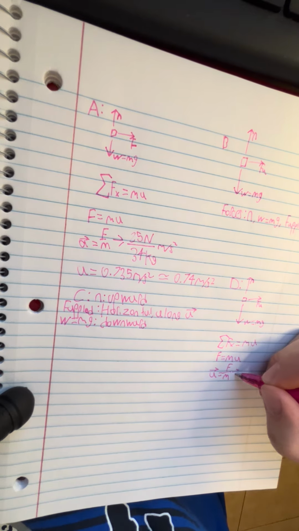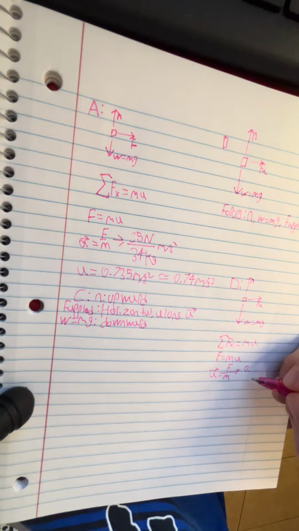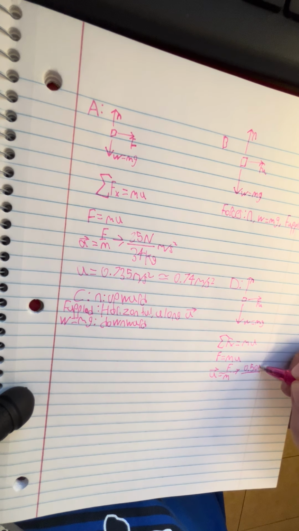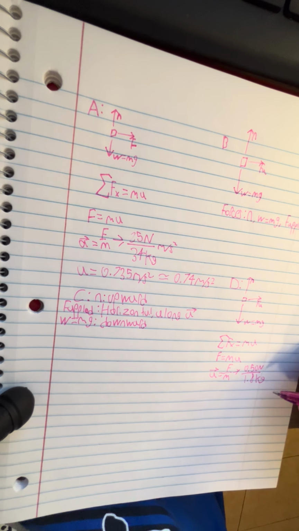We'll plug in those numbers: 0.50 newtons divided by mass, which is 1.8 kilograms, meters per second squared.